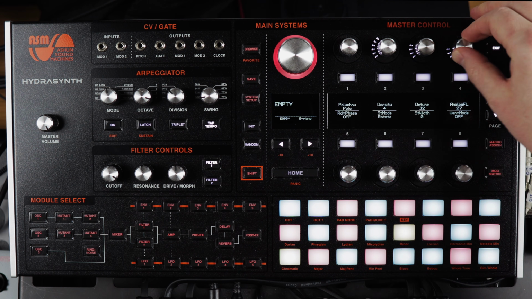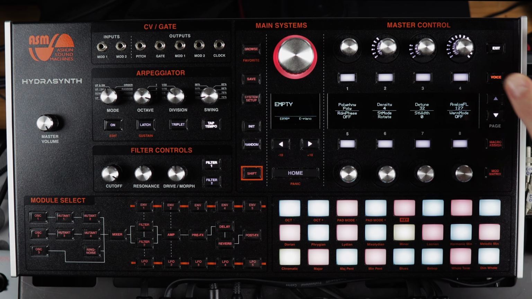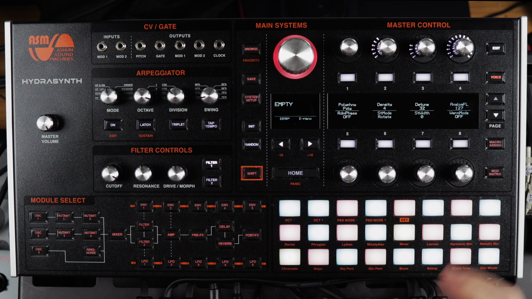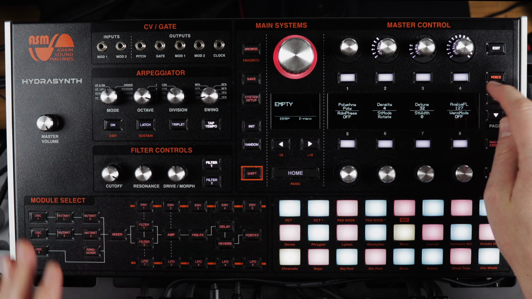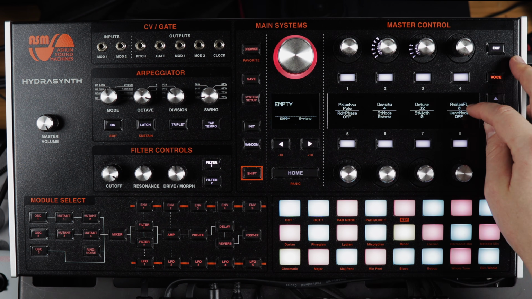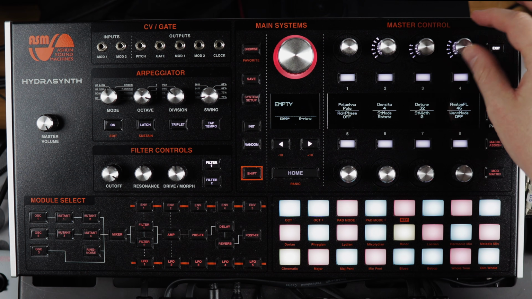So if we go all the way to 127, it's kind of turning the Hydrasynth into an old, dusty polysynth that is in desperate need of repair, which can sound pretty cool. And when I'm building patches, that is something that I love to do, to add a lot of that analog flavor in. So let's play the chord sequence and I'll start to dial in this analog flavor slowly.